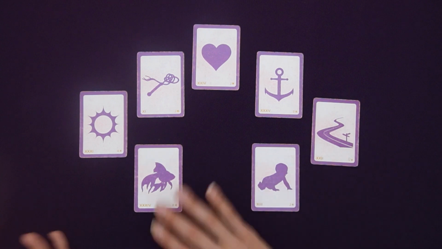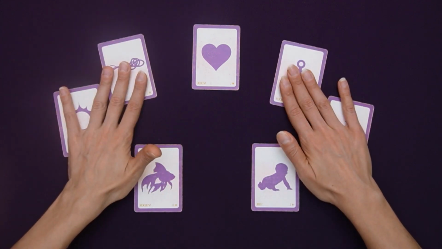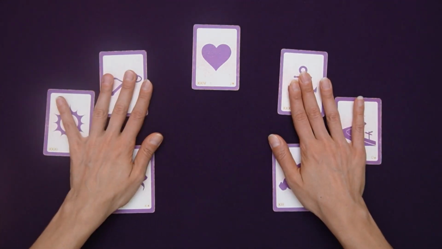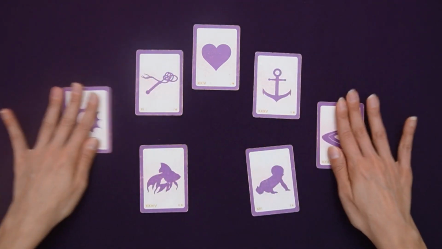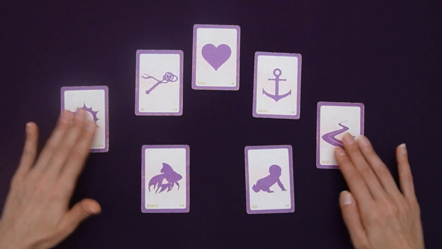Now, when you make all of these connections, you might be wondering, well, what does this triangle mean? And what do these triangles mean? What are they about? What about these two? What do they represent? And these two, what do they represent? That is up to you.